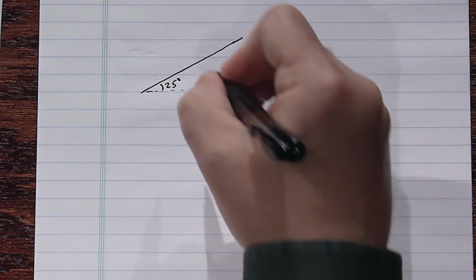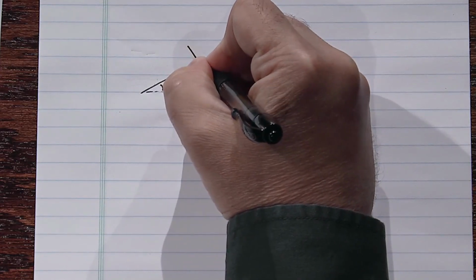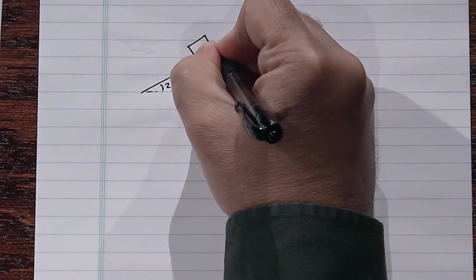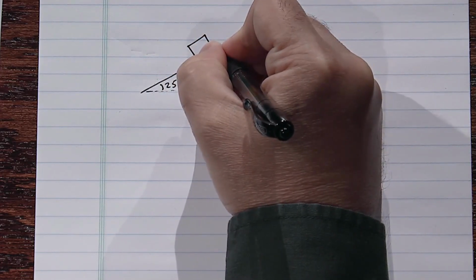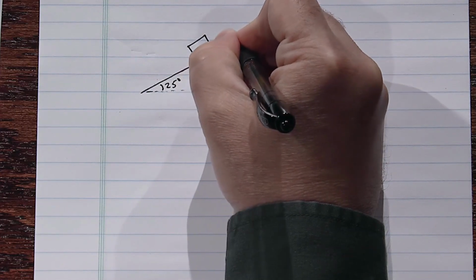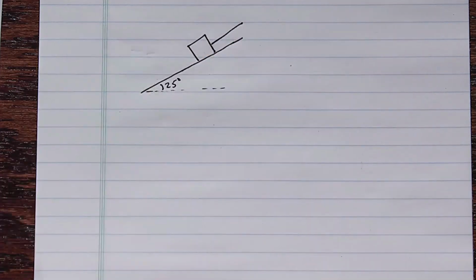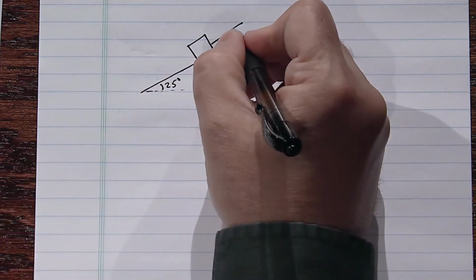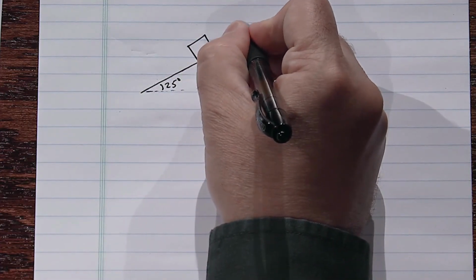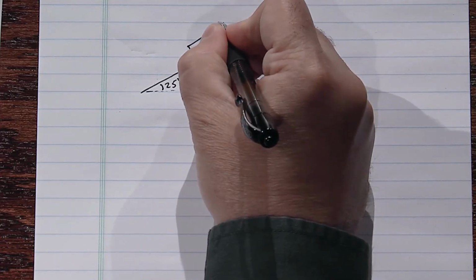25 degrees. We'll draw in the box, and we'll draw in the rope pulling on the box. Okay. Next, we have to consider our forces. What are our forces on the box? Well, obviously, we have tension in the direction of the rope.